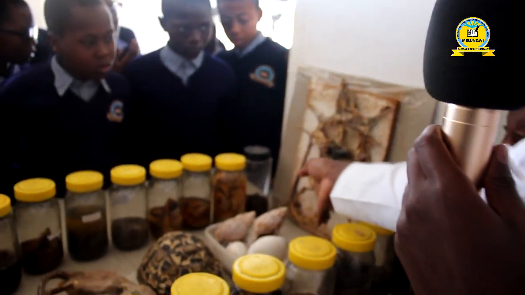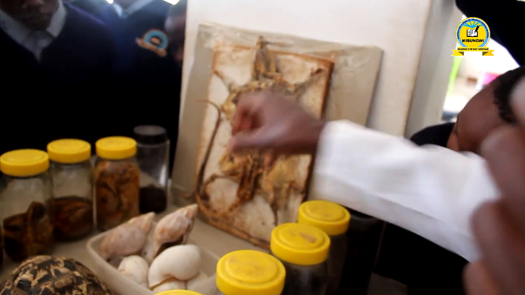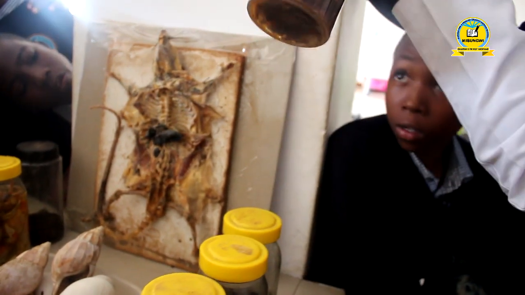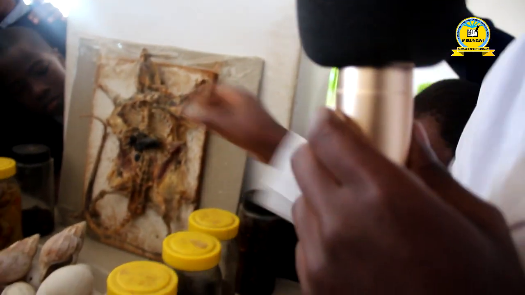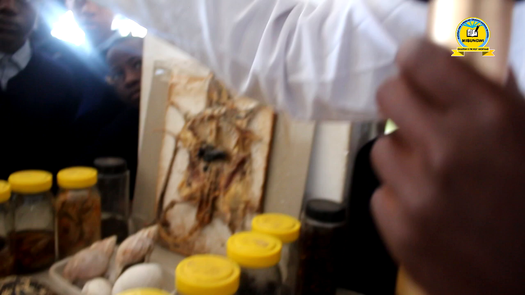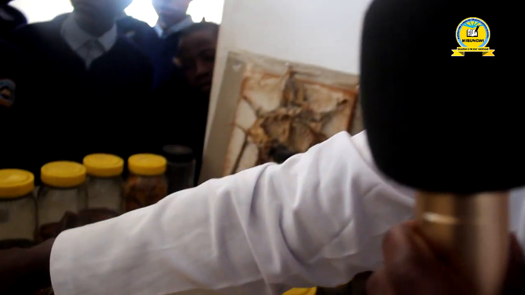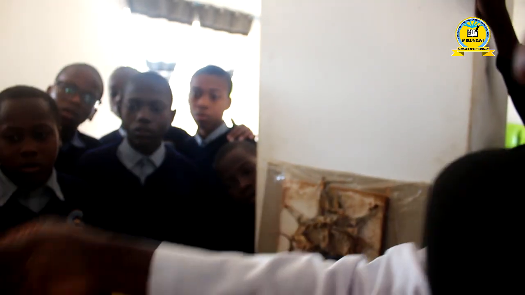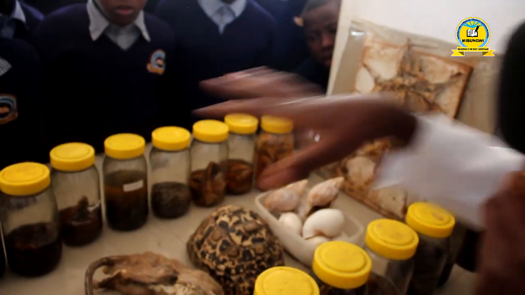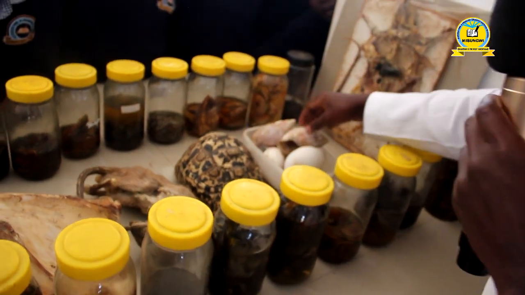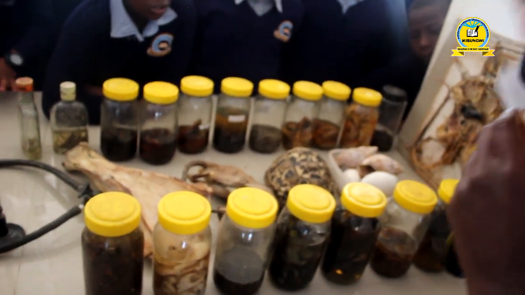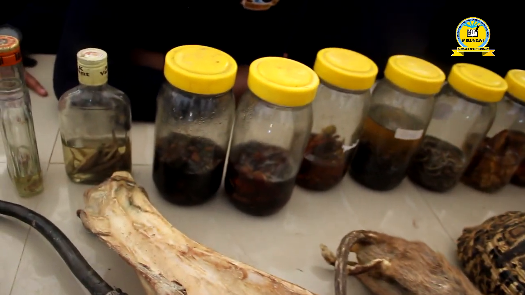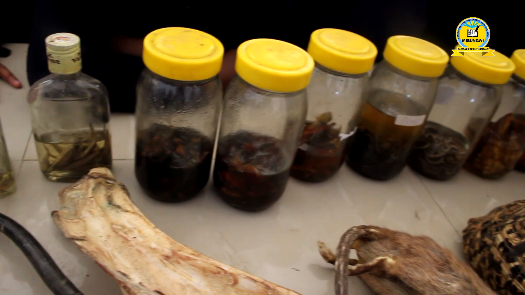As you can see, this is a dissection. These are the parts. I think this is a rat, okay? Then here we have so many animals. We have the tortoise here. We have the rat. Then this one is a bone. Do you remember this bone? So we are going to be doing all these things. We have the snails here. These are animals that have been preserved in the laboratory. They are not alive. They died a long time ago, but we are preserving them for study.